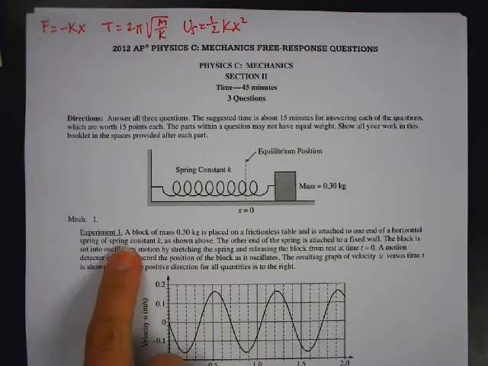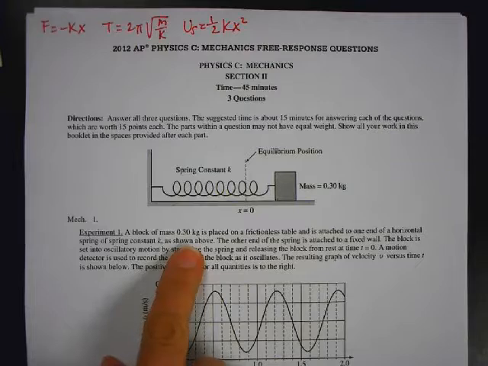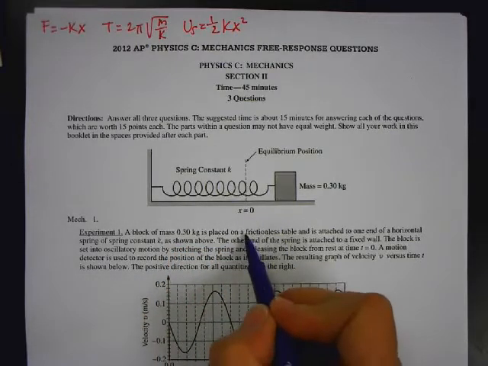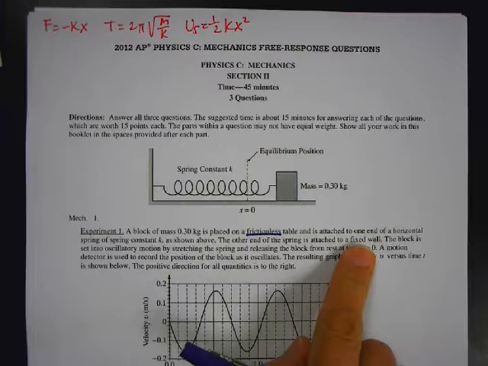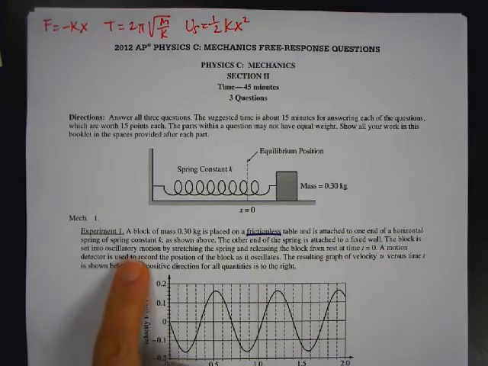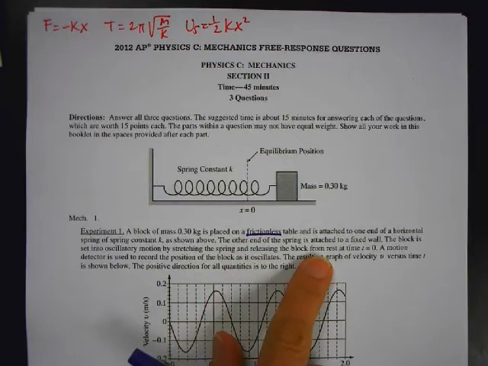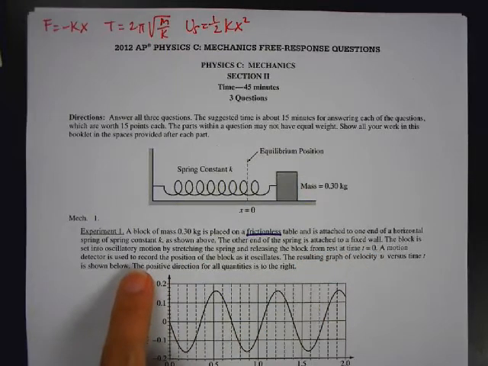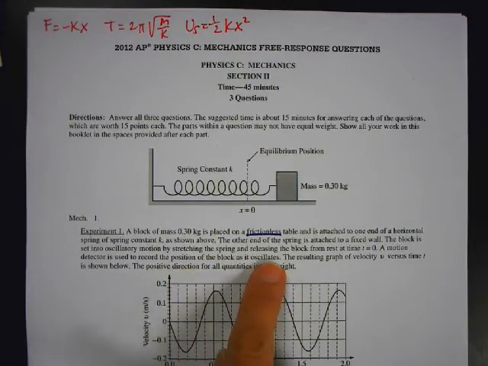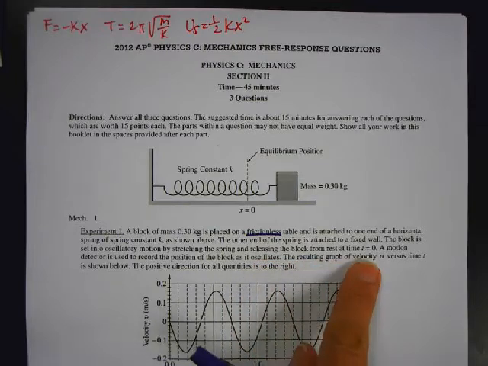So it says experiment 1, a block of mass 0.3 kilograms is placed on a frictionless table and attached to one end of a horizontal spring of spring constant k as shown above. So the other end of the spring is attached to the wall. Anyway, the block is set into oscillatory motion by stretching the spring and releasing the block from rest at t equal to 0.